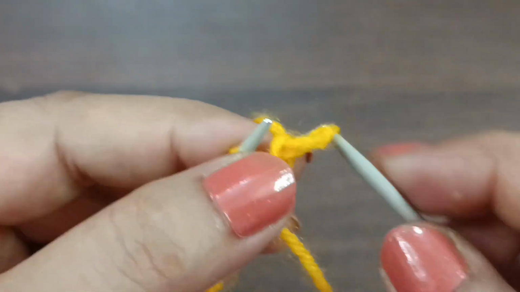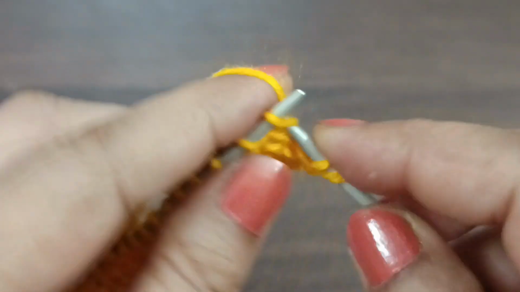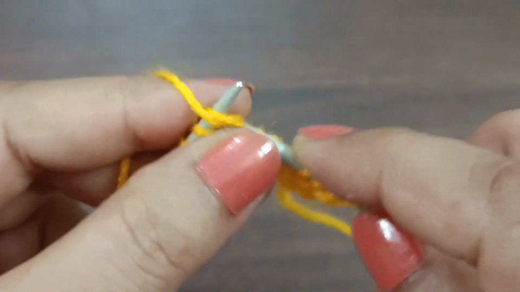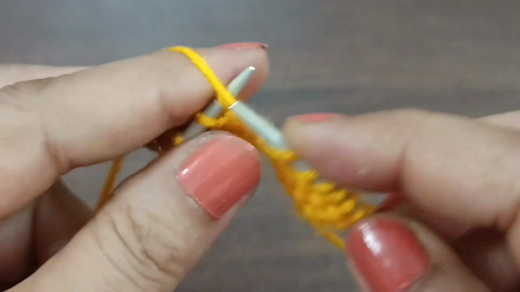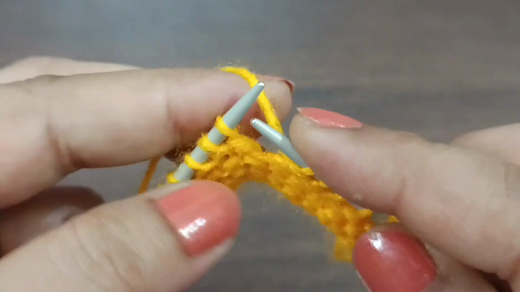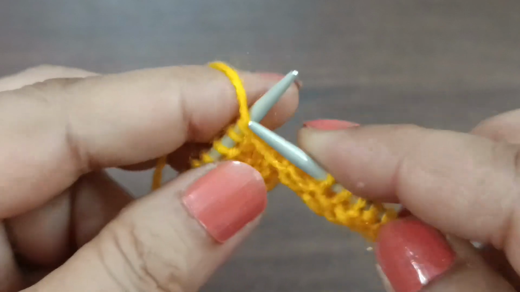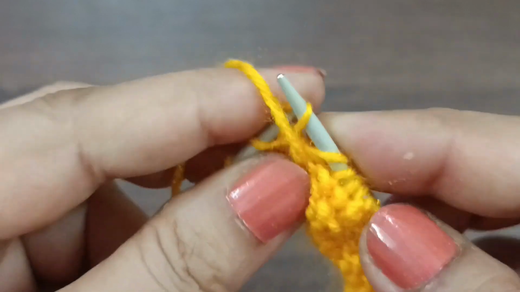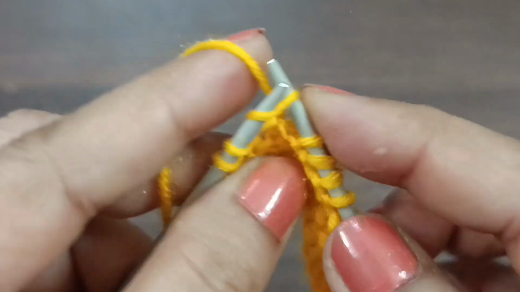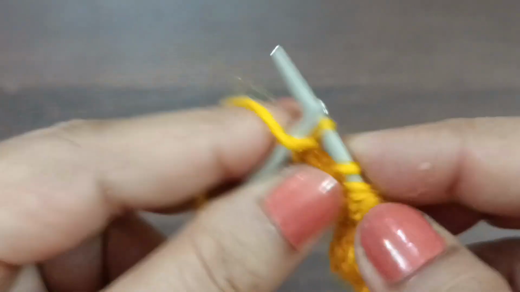Slip edge. From here we start our repeat pattern: knit 3, yarn in front, purl 3. That's our repeat, knit 3, purl 3. Again we repeat this pattern. So one more time, knit 3, purl 3. Last 4, knit 3, purl edge from wrong side.